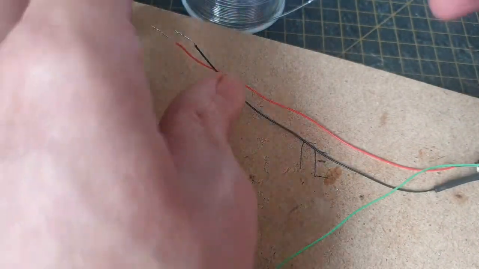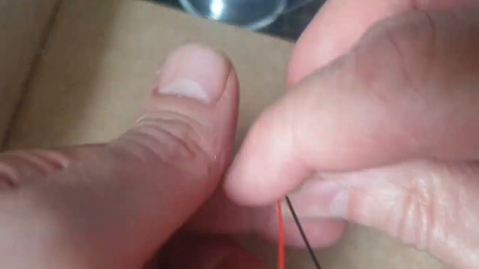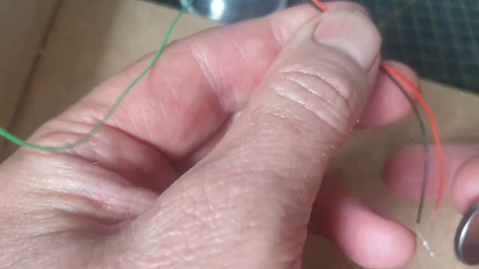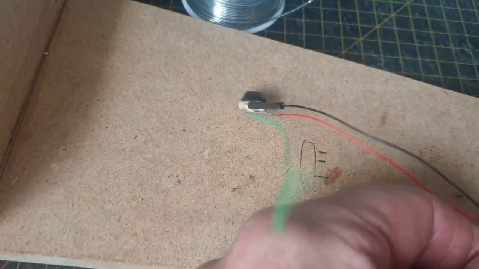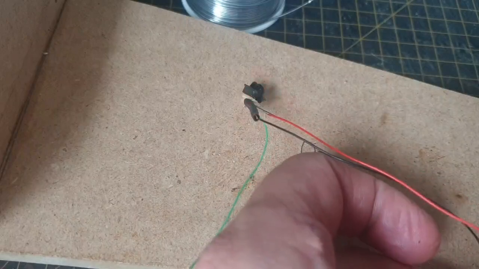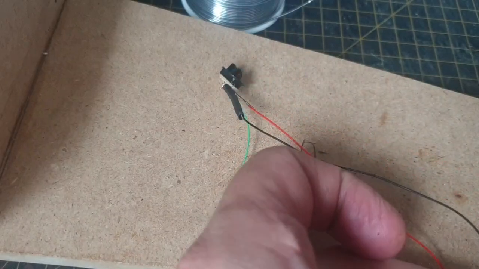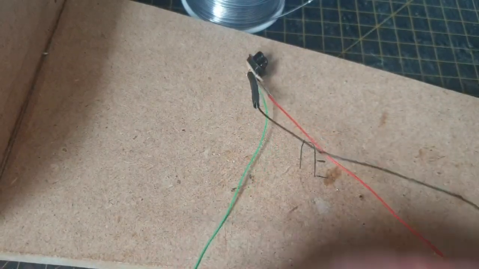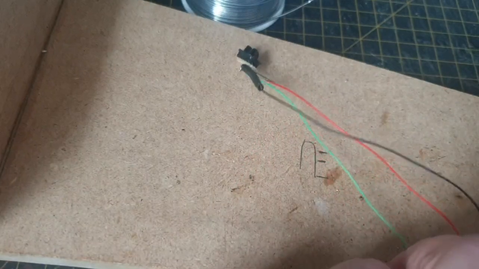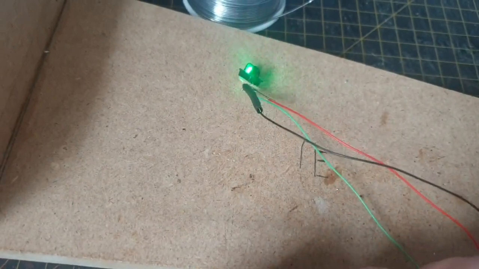As before, I'll just double check everything's still working fine with the battery, so it's red. And the green.